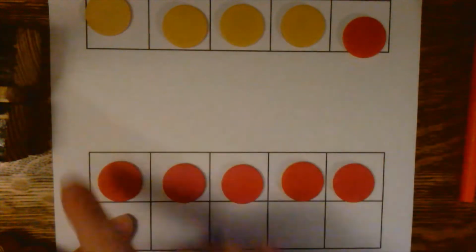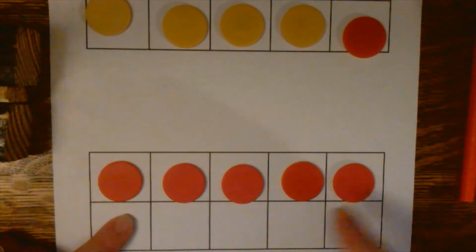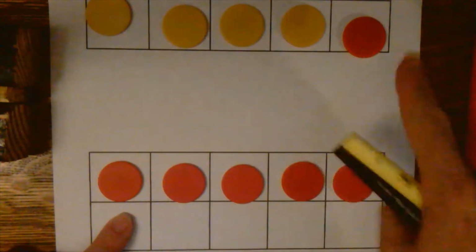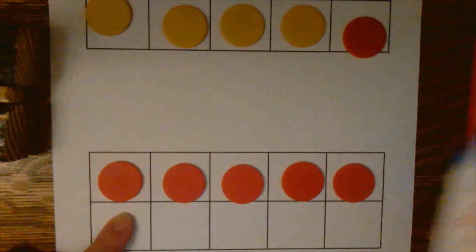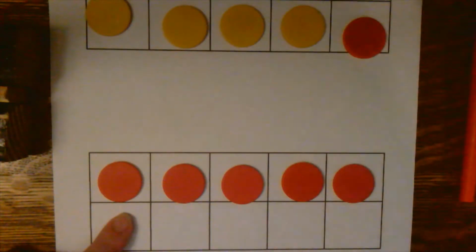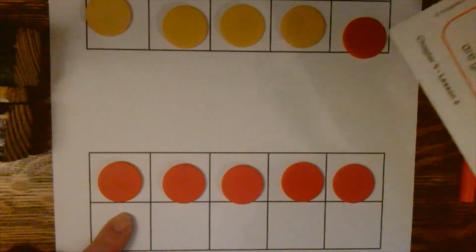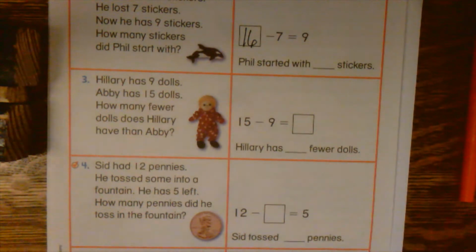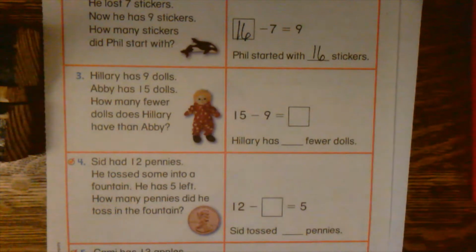So here's our extra 7 now, right? 1, 2, 3, 4, 5, 6, 7. How many counters is that now? Include this one here. 10 and 7 more makes how many? Oh, I'm sorry, 10 and 6 more. 7 more because of this one, but that's part of that 10, isn't it? 10 and 5, 6 more. He started with 16. Do you see how acting it out with our counters made it pretty easy to figure out? Phil started with 16 crackers.